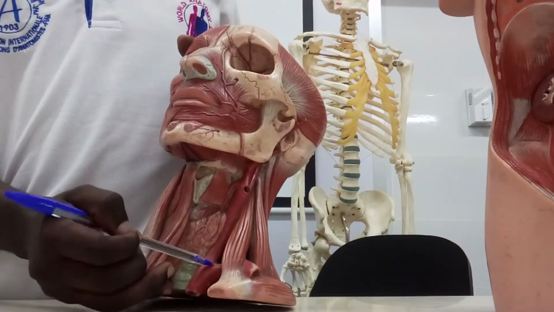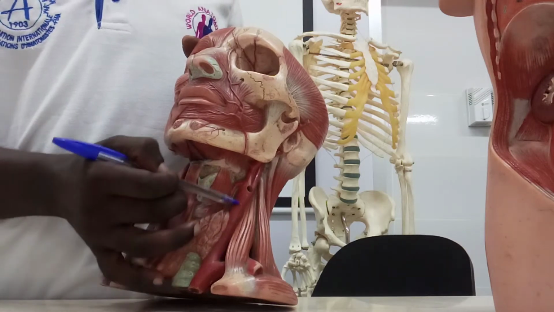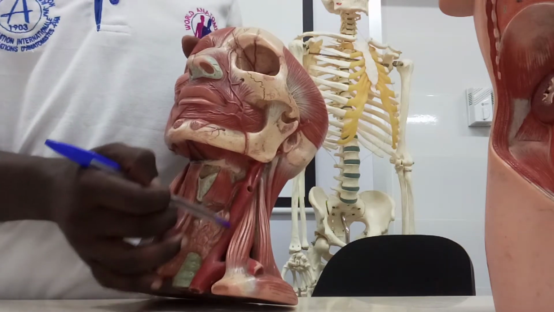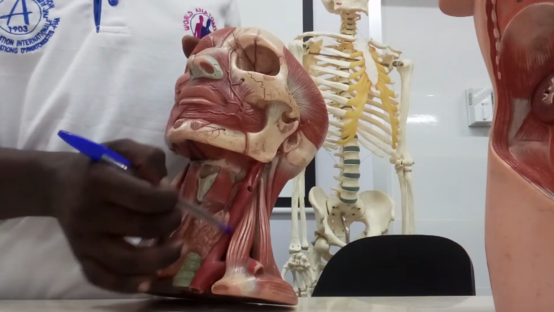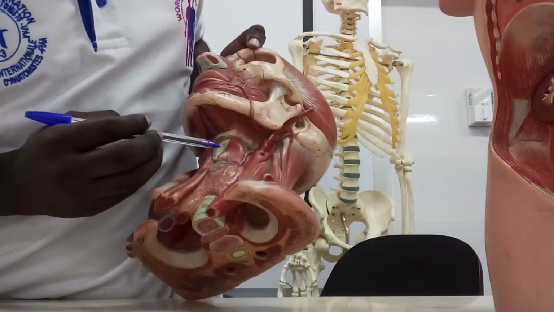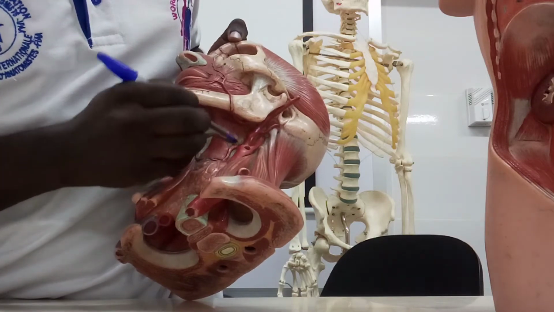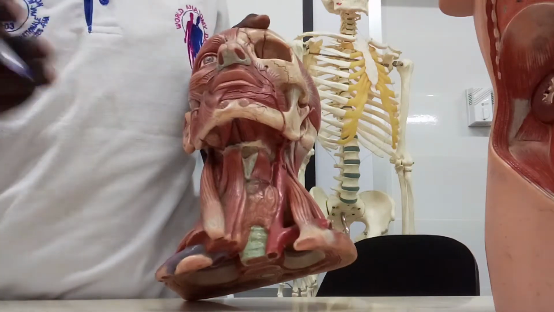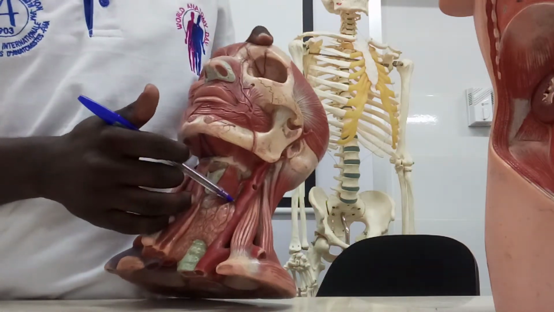Now what will happen is that they ascend. Both of them will ascend superiorly in the neck region, but they will go lateral to what we call the trachea and of course the esophagus. So I will look at the relations of these and you will get to see.